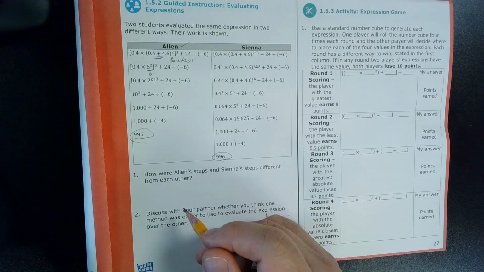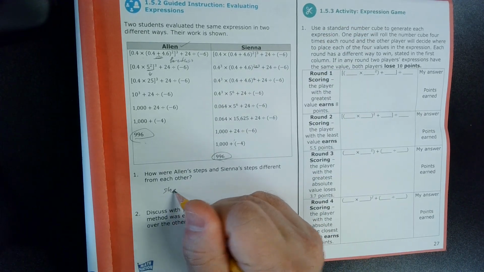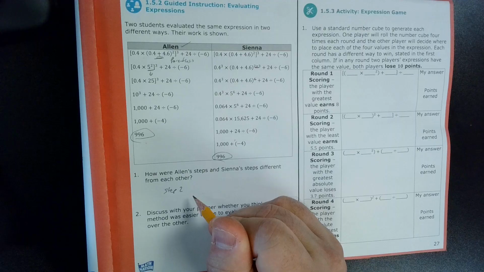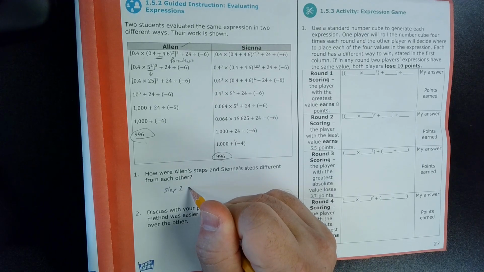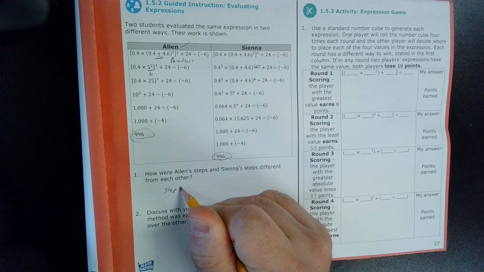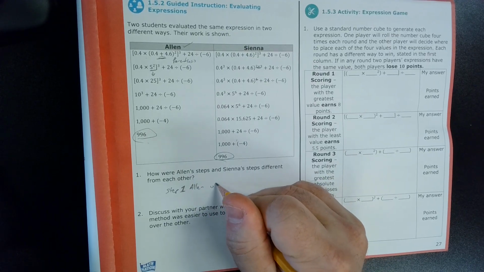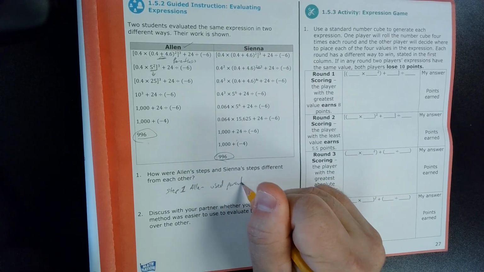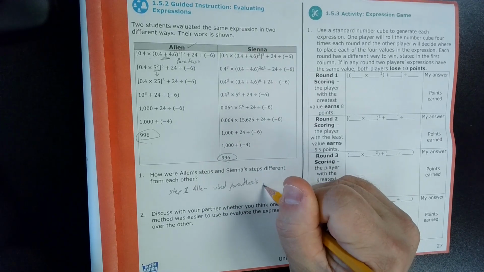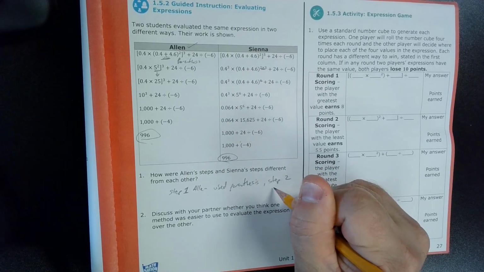So step 1, Alan used parentheses. Step 2, exponent.